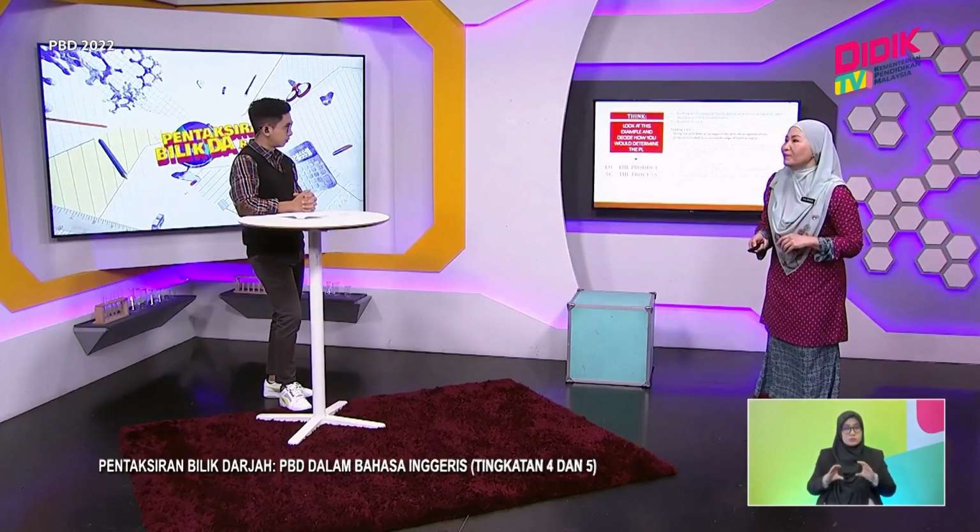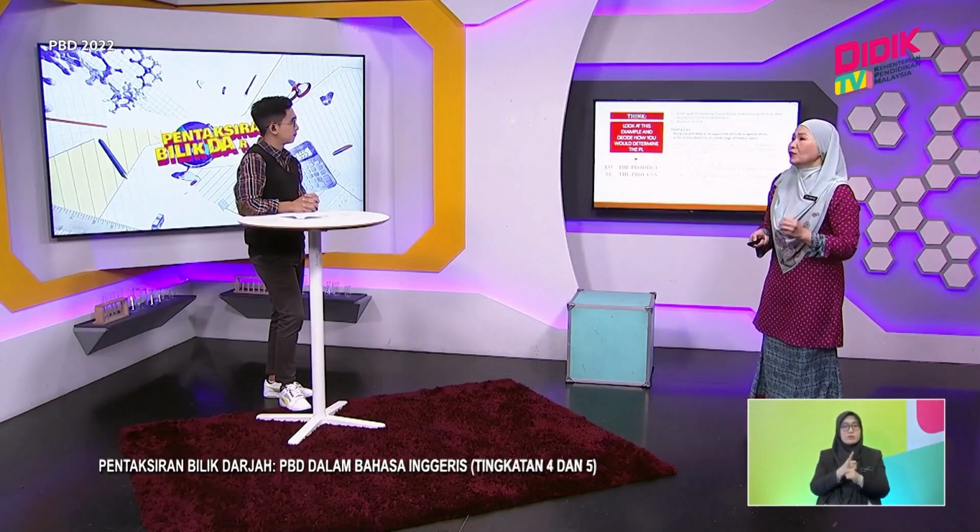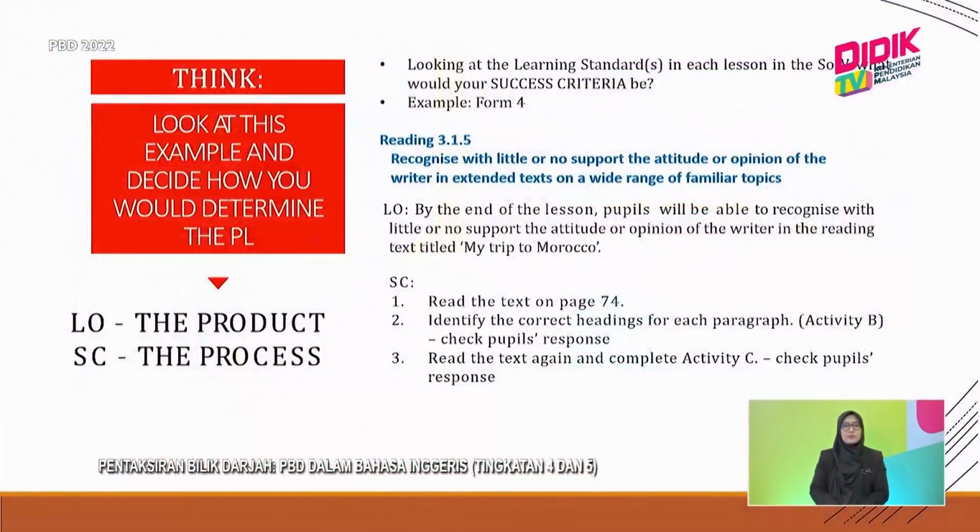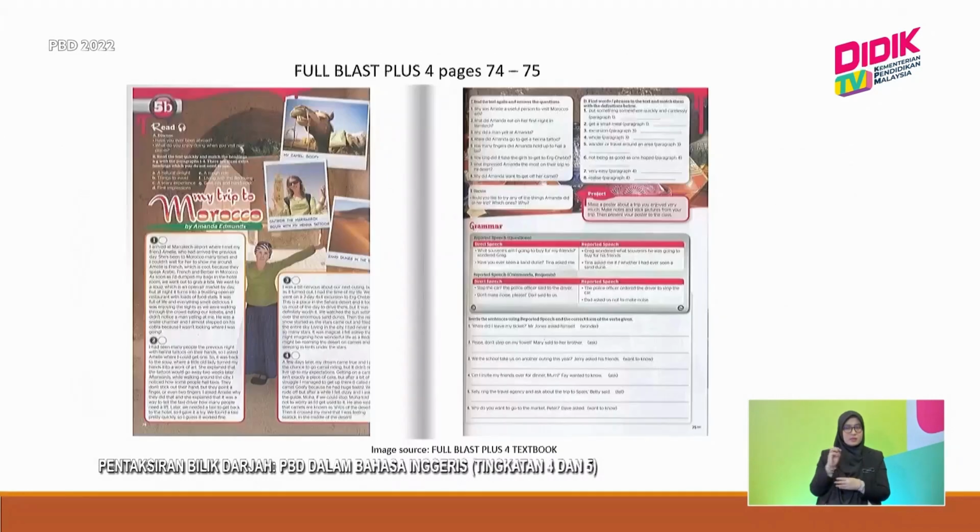I see. Okay? Again, they need to identify the correct headings, which is activity B, and the third SC, they need to complete activity C, which, if you look at the textbook itself, that's a sample of the textbook, there are in total 12 questions the pupils have to try and attempt on their own.